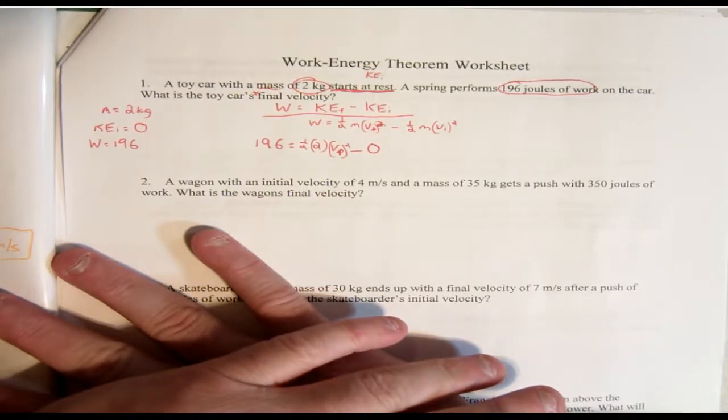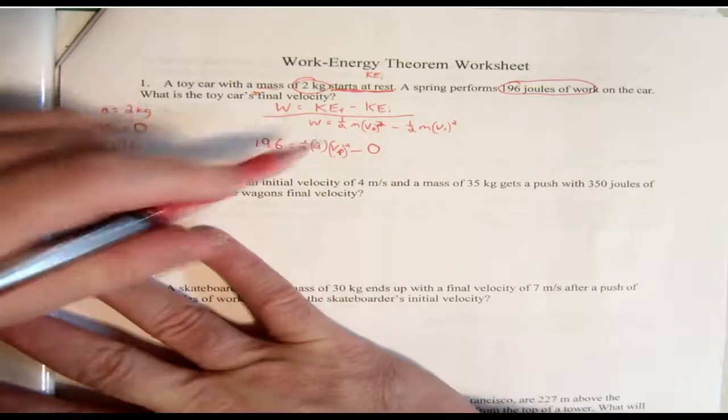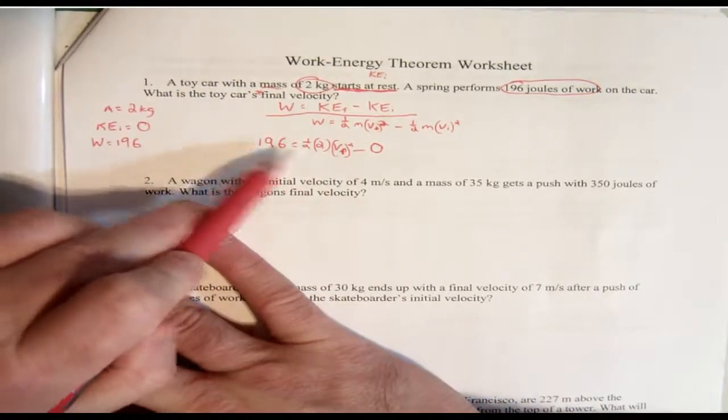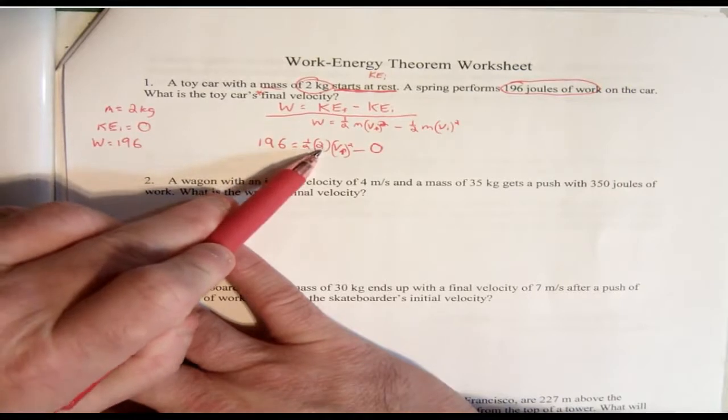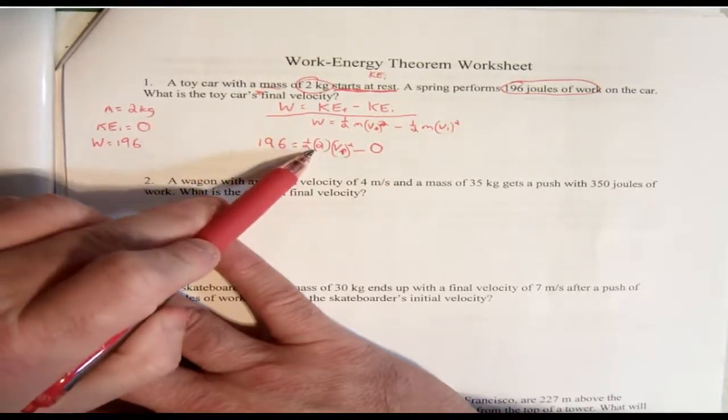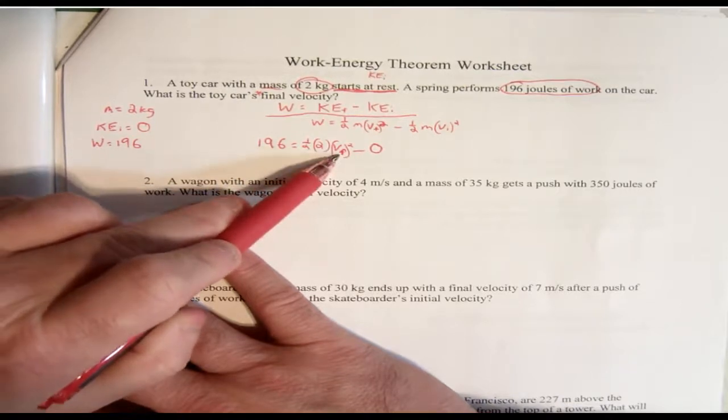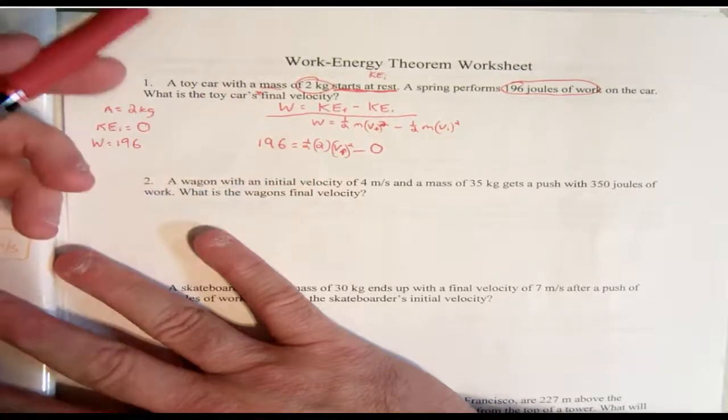Okay. So now this is actually a really, really easy one, because let's look at this. 196 equals 1/2 times 2. Well, 1/2 times 2 is just 1, right? And then you're going to have 1 times final velocity squared, which doesn't matter in this case.